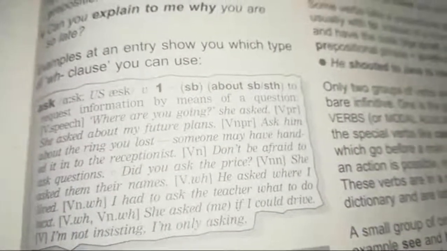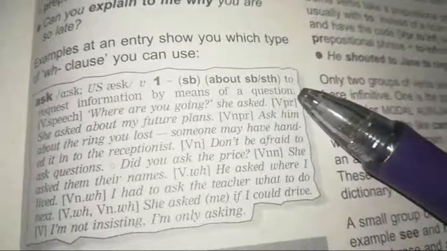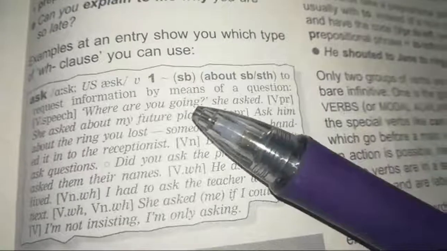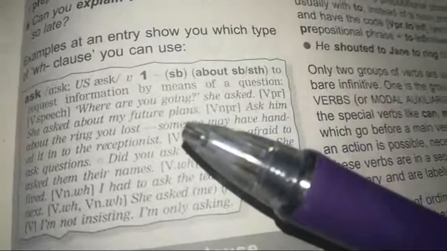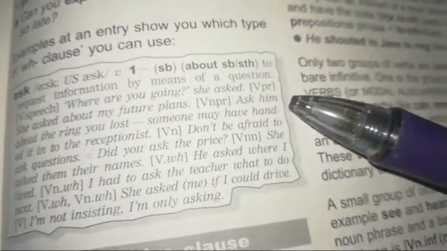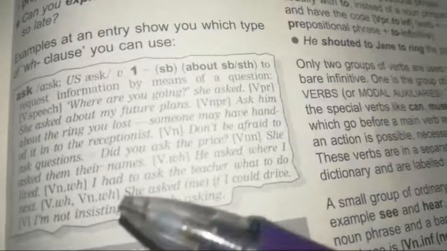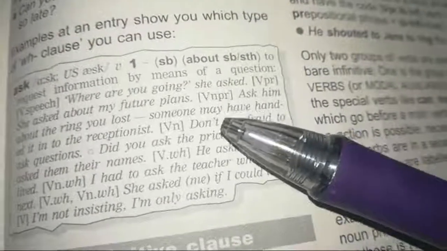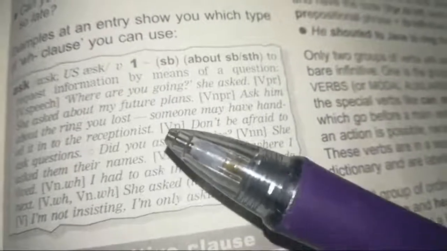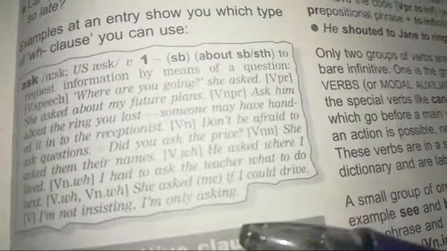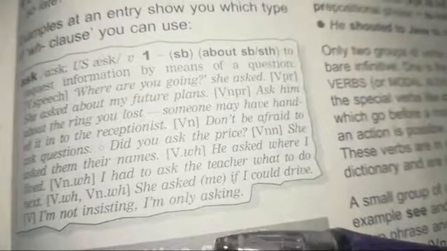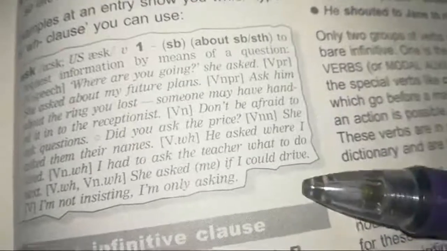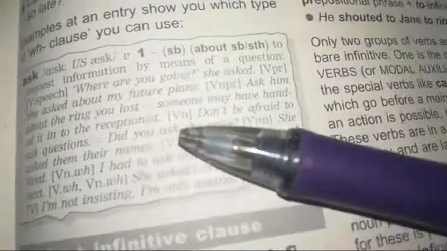Ask somebody about somebody or something: to request information by means of a question. Where are you going? she asked. She asked about my future plans. Ask him about the ring you lost. Someone may have handed it in to the receptionist. Don't be afraid to ask questions. Did you ask the price? She asked them their names.